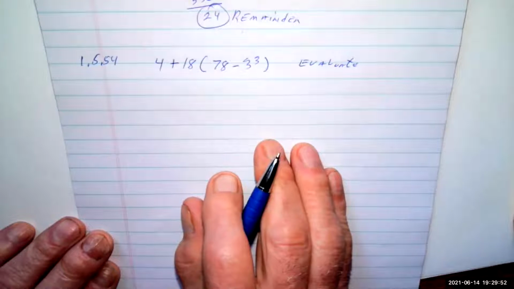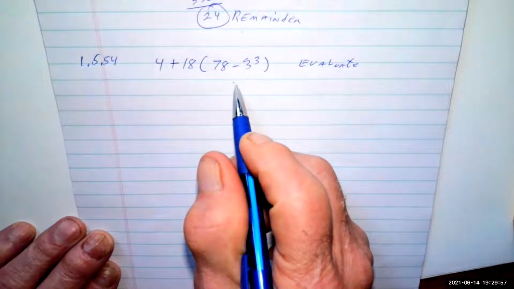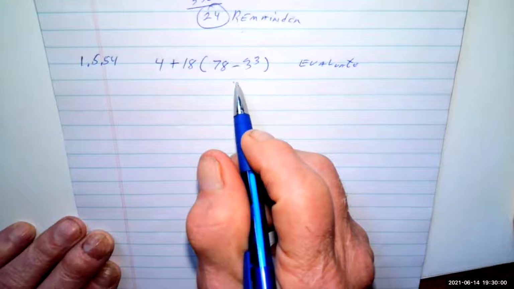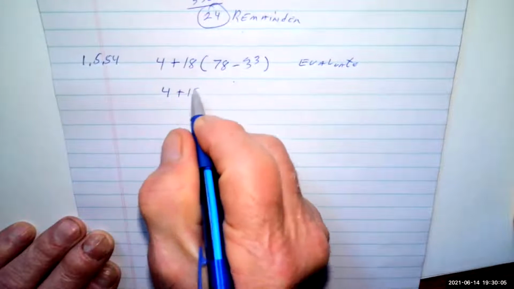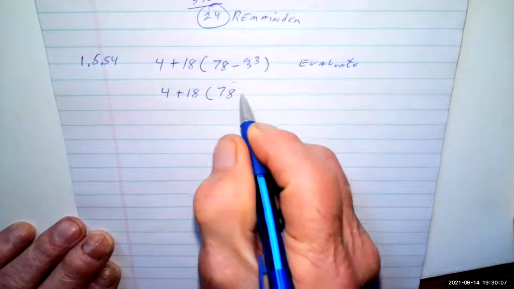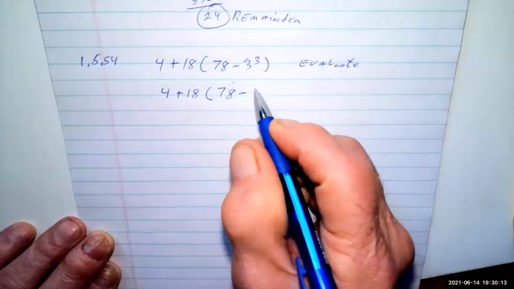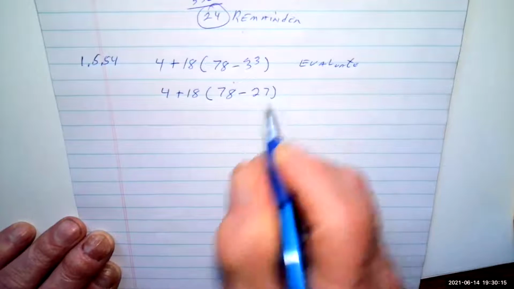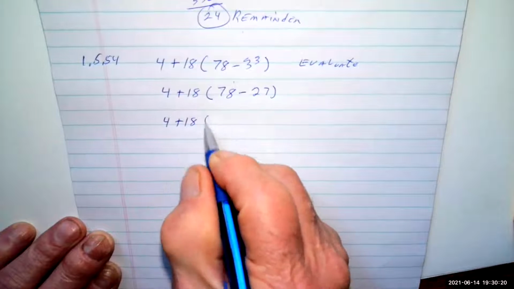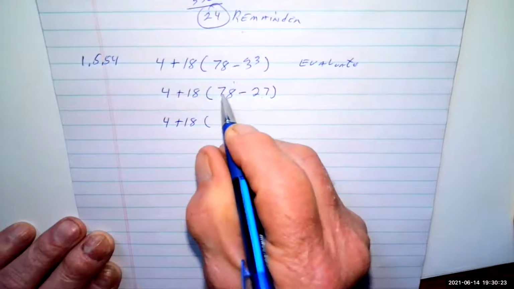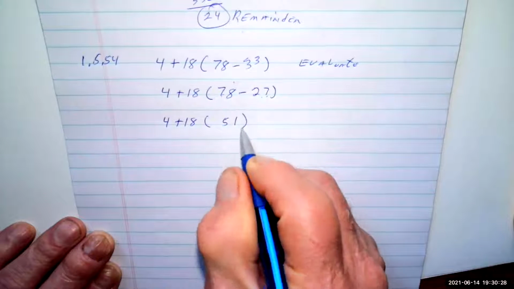The next problem asks us to evaluate this expression. So we need to use PEMDAS. PEMDAS says that we need to go inside the parentheses first and do the operations there. So it's 4 plus 18 times parentheses 78 minus 3 cubed, which means 3 times 3 times 3. That is 27. We then still need to stay inside the parentheses. So we have 4 plus 18 times, and we need to subtract 27 from 78. 7 from 8 is 1. 2 from 7 is 5.